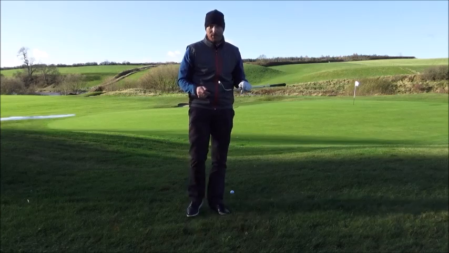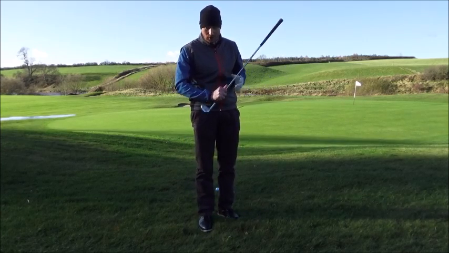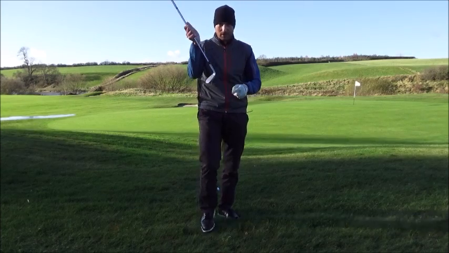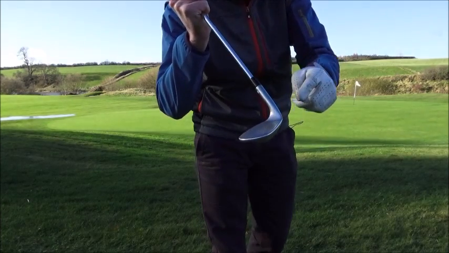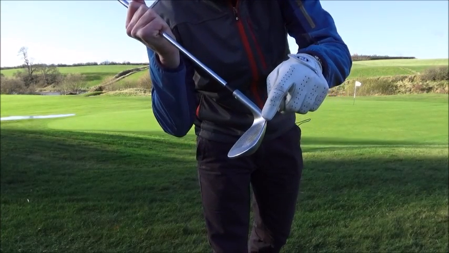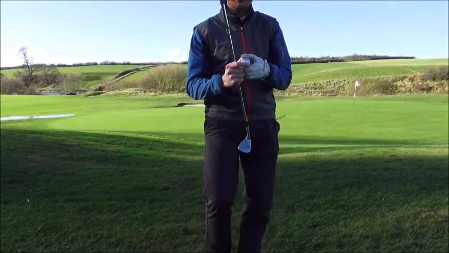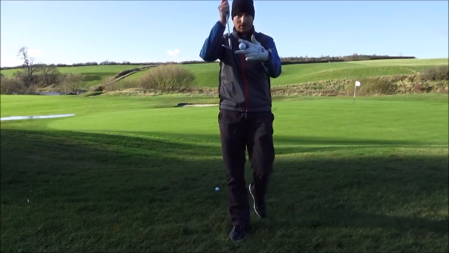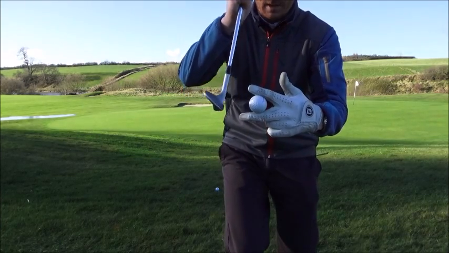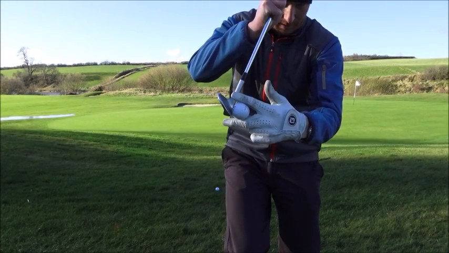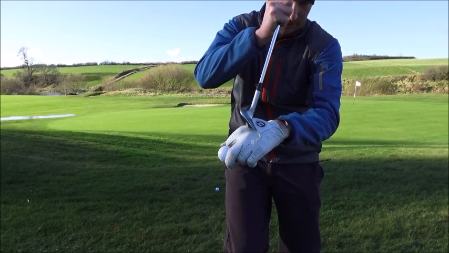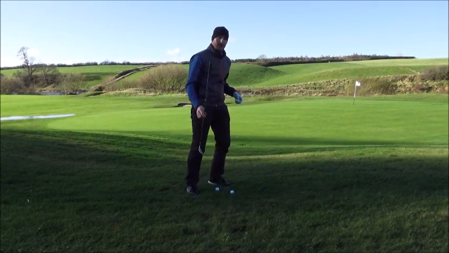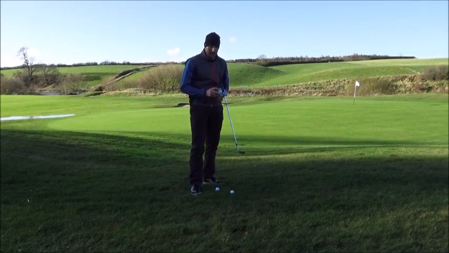So when I play a chip shot, I make sure I hit the golf ball and then the leading edge of the golf club, which is this part here, strikes the ground. My club comes down, hits the golf ball, the ball goes away, and then the leading edge strikes the ground, and I've played a chip shot because I've used the leading edge of the club.